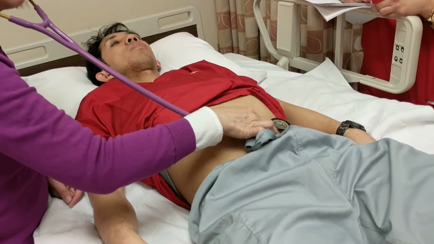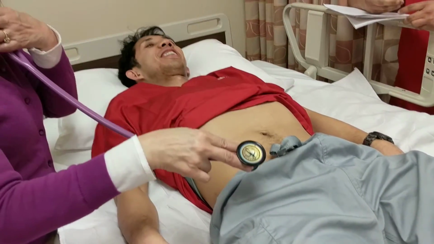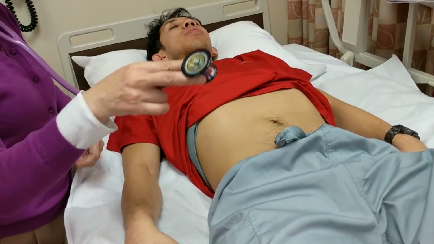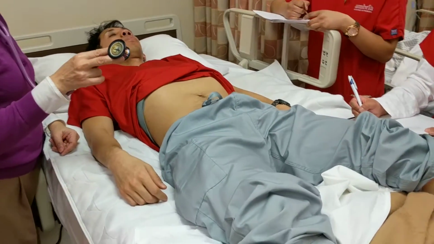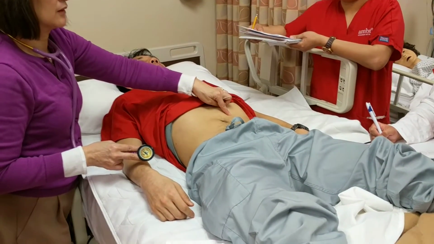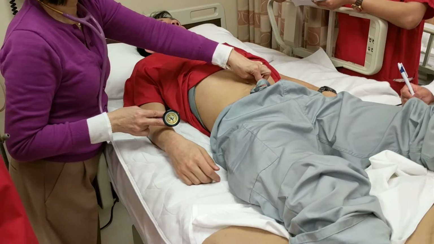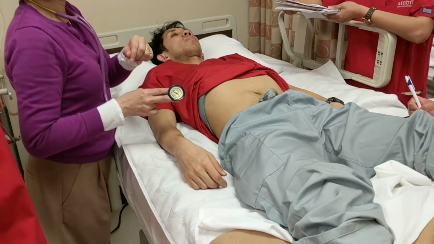You shouldn't hear bruits. I can hear his bowel sounds though. And then of course lower, you will have the right and left femoral arteries. So again, aortic, right and left renal arteries, right and left iliac arteries, right and left femoral arteries.